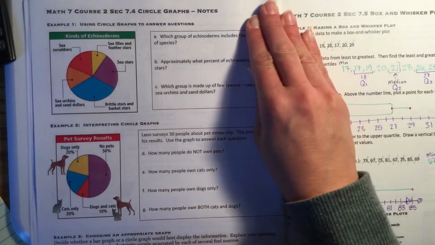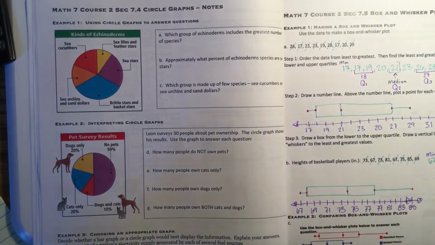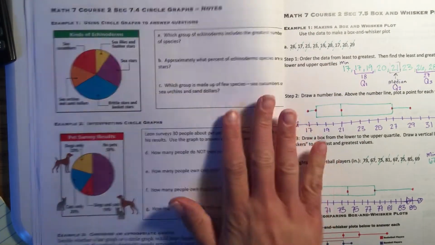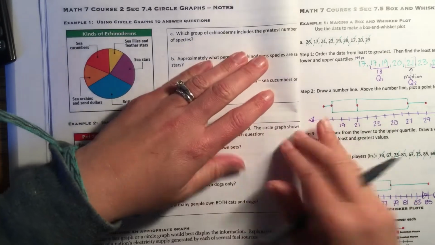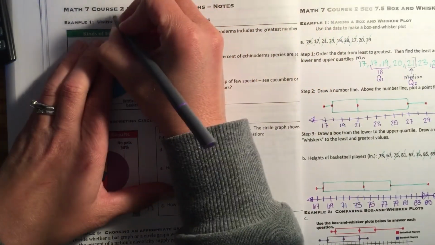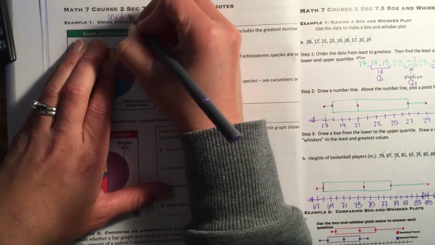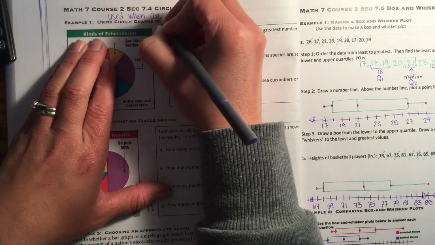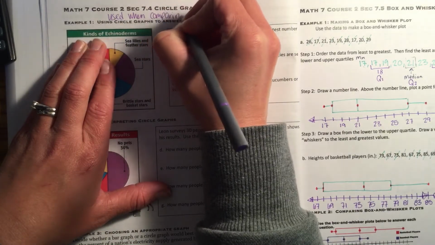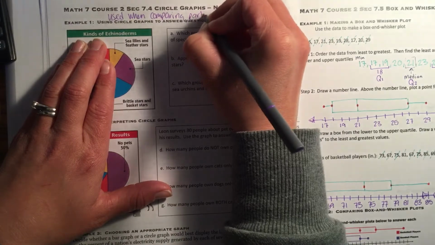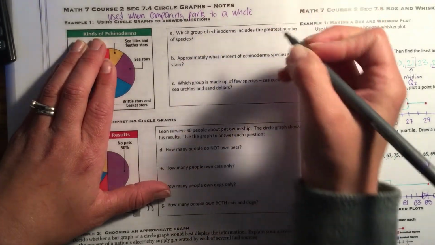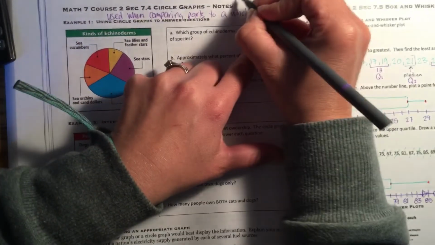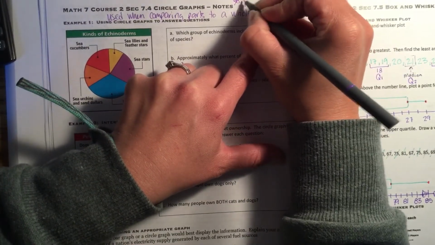The next one is circle graphs, and you guys have been using circle graphs for a long time. The big thing when you use a circle graph is when you are comparing parts to a whole. So I'm going to say used when comparing parts to a whole. And great with percentages.